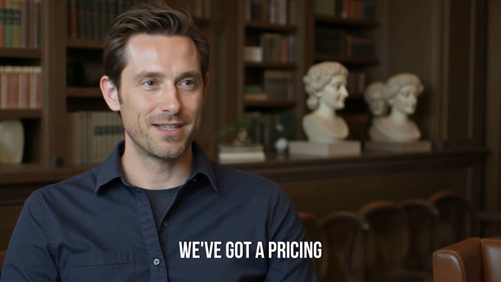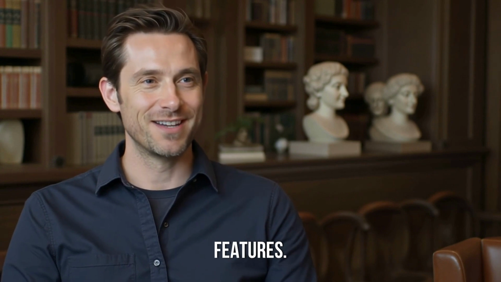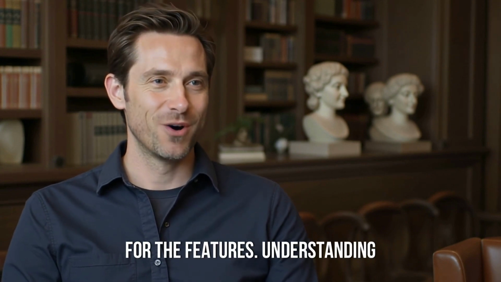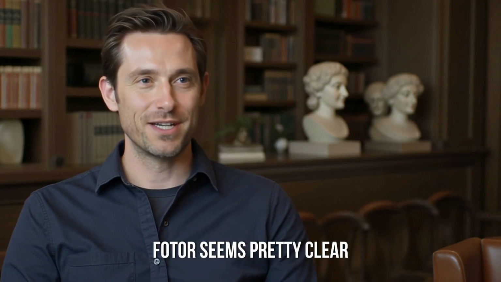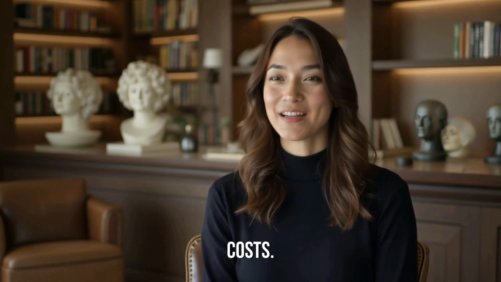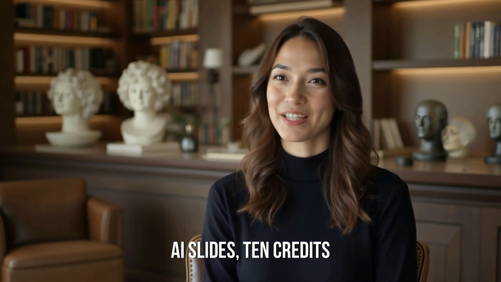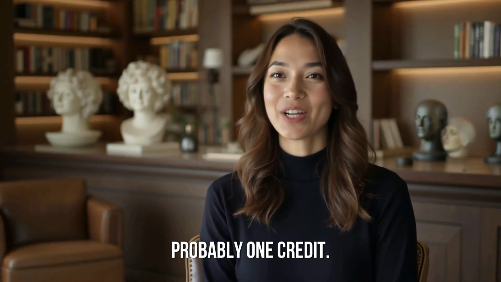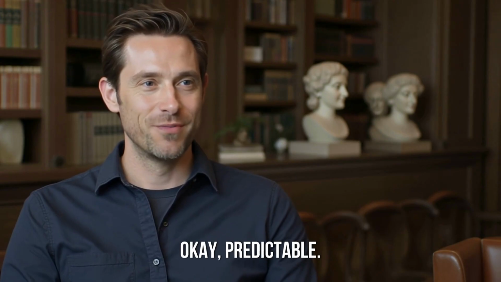Definitely. We've got a pricing table comparing all these tiers side by side, which should help listeners visualize the costs and features. Fotor Pro Annual looks cheap for the features, while MediaPlace scales up with organization and AI power. Exactly. Now, about those AI credits, they're kind of the fuel for the fancy AI features, so understanding how they work is vital. Right. Fotor seems pretty clear on costs. Yeah, they give specific costs. Face swap is 2 credits, AI slides 10 credits per slide, video generation varies. You can estimate that standard image generation is probably 1 credit. Pro gives 100 a month, Pro Plus gives 300 a month. Okay, predictable.